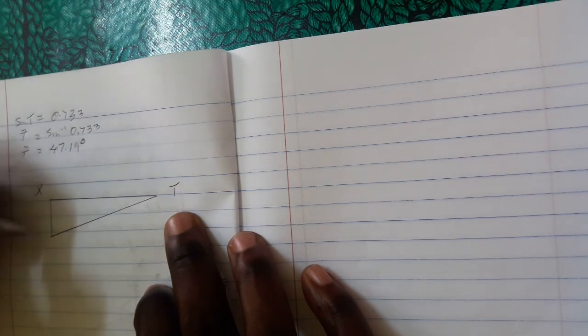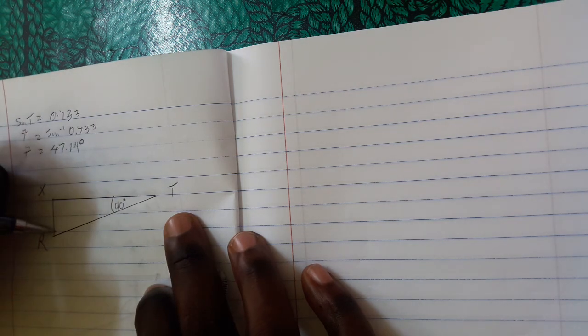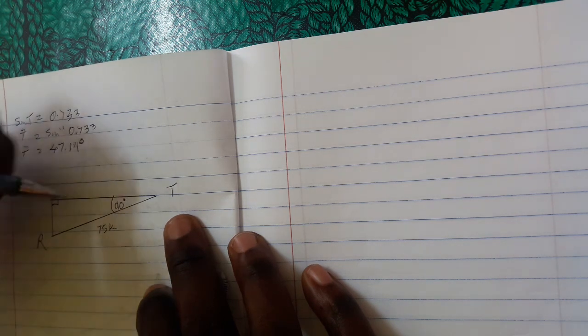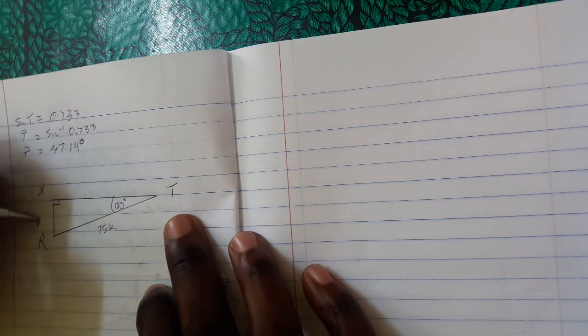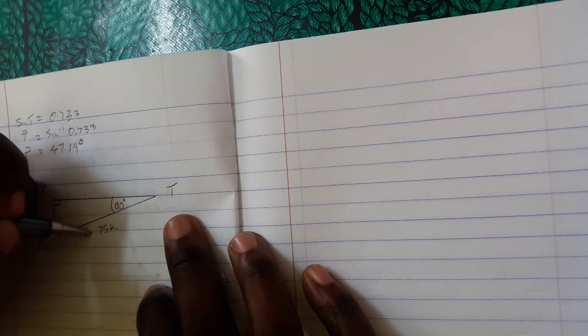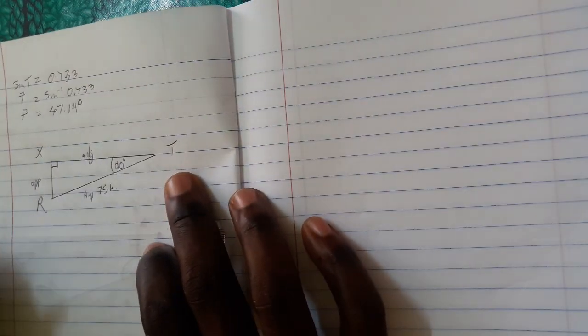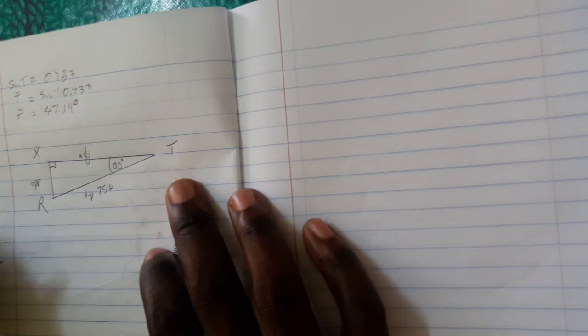We have T here, we have X here, we have R there. This angle is 10 degrees, and that's a right angle. This is 75 kilometers. They want this distance. This is the opposite side, this is the hypotenuse, this is the adjacent. I'm absolutely sure you can calculate that.